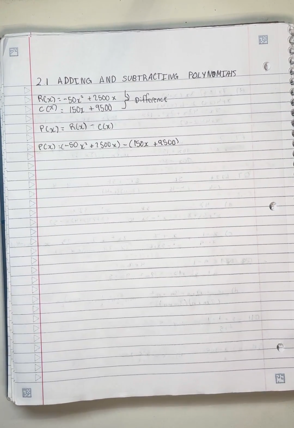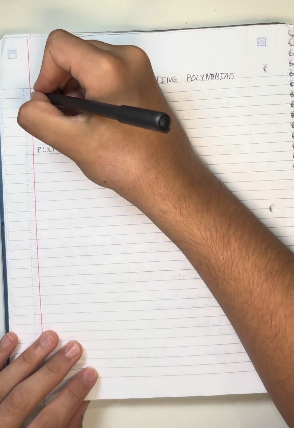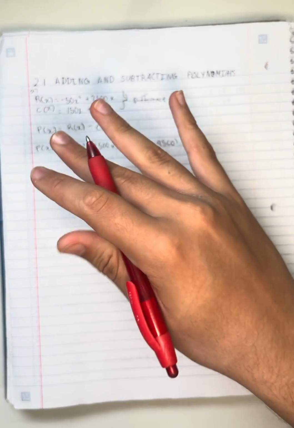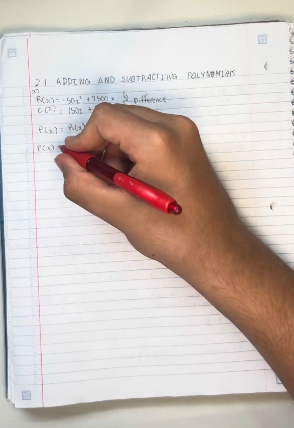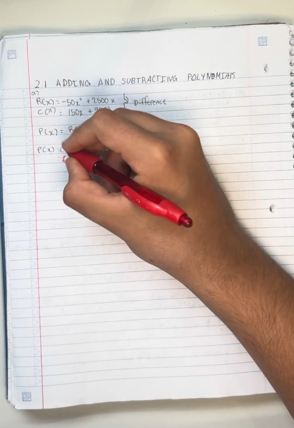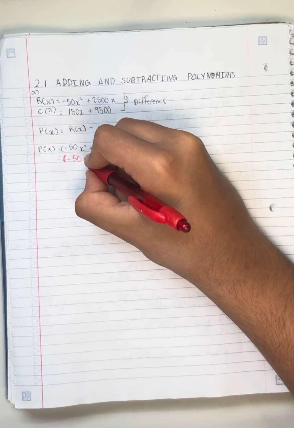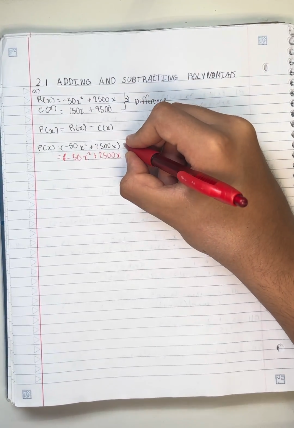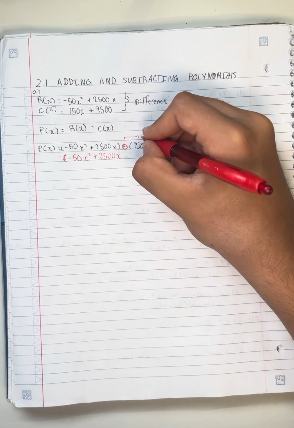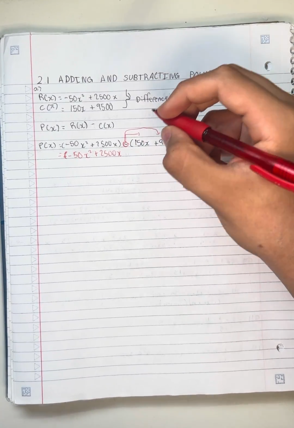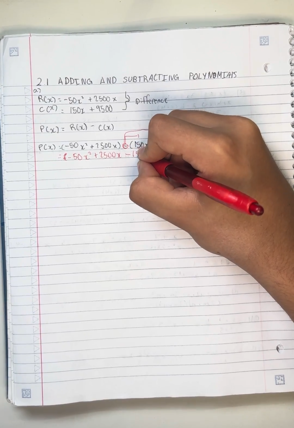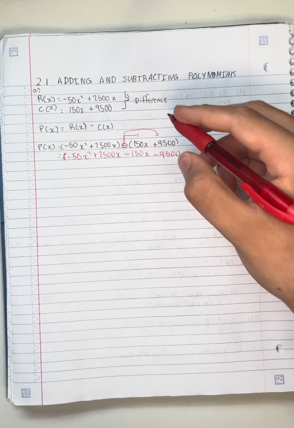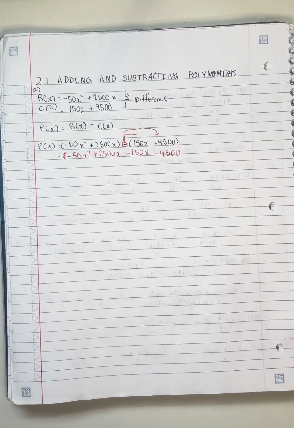So how you're going to write this out is going to be p of x. Okay, so now that we have the formula written down, and this is A, we're now going to start solving. So firstly, we want to open the brackets, right? So we're going to get negative 50x squared plus 2,500x. You guys have to remember to distribute this throughout the brackets. It's going to be negative 150x minus 9,500.